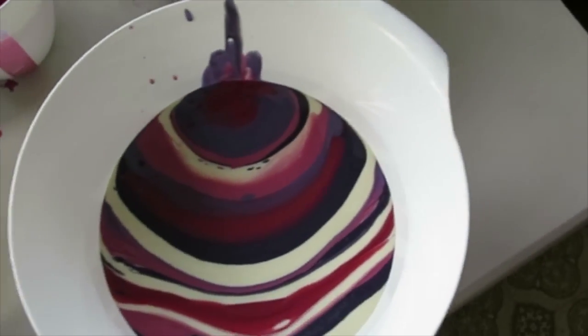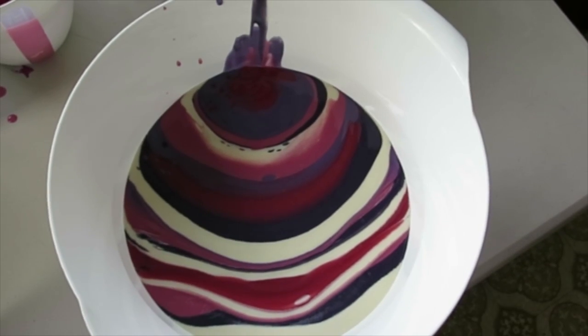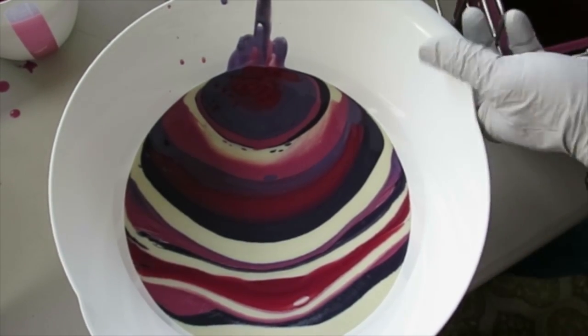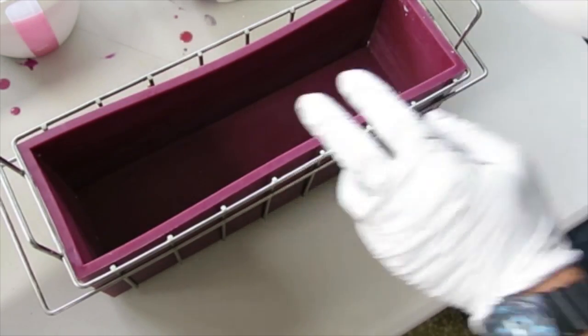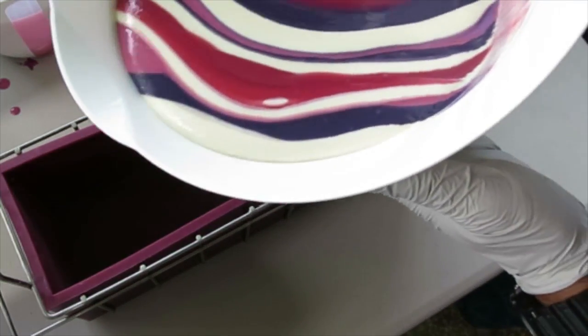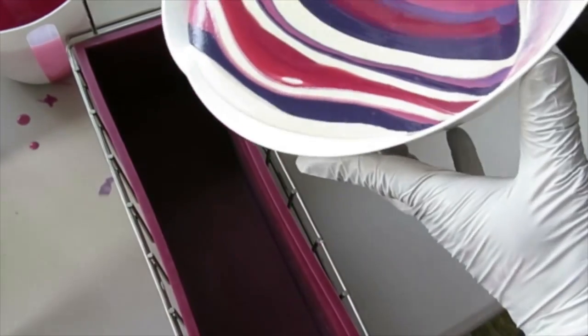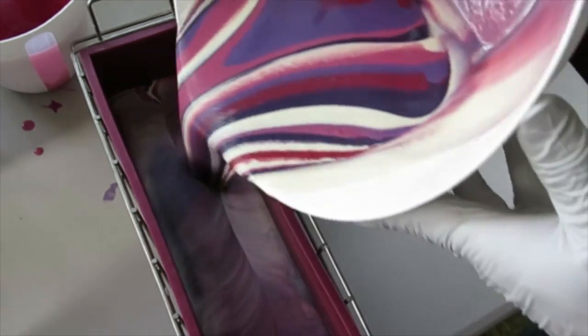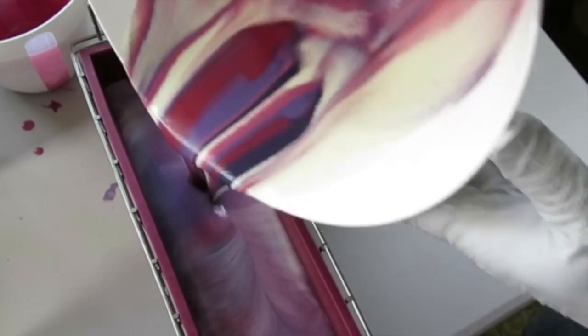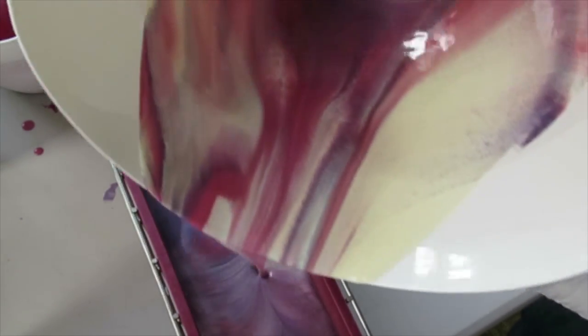And then I'm going to bring it to my mold and pour it lengthwise, back and forth until it's all poured in there. And I don't know what's going to happen, but hopefully it's something nice. Let's see. It's more of a controlled stripe in the pot swirl.